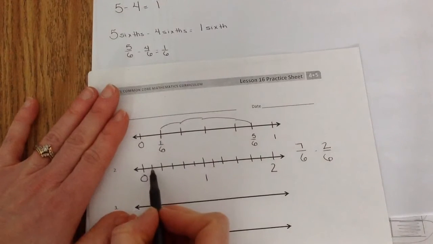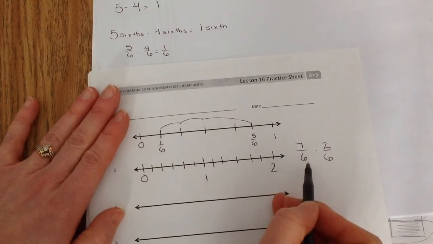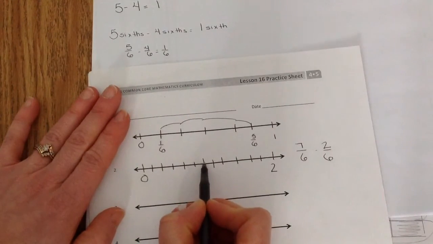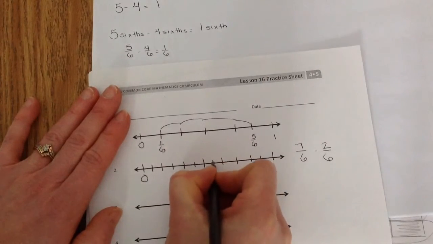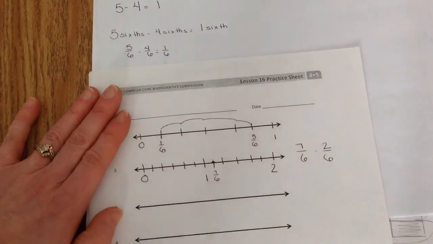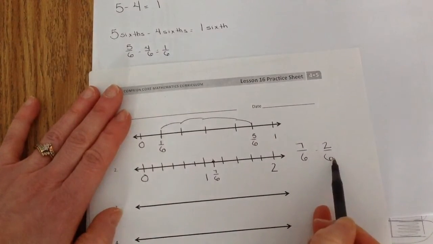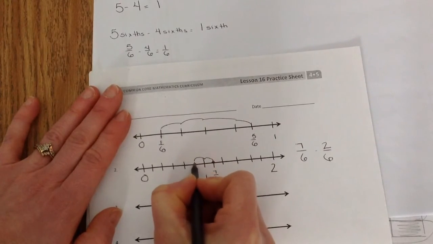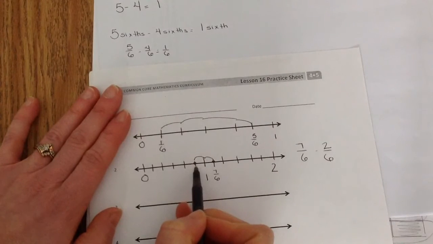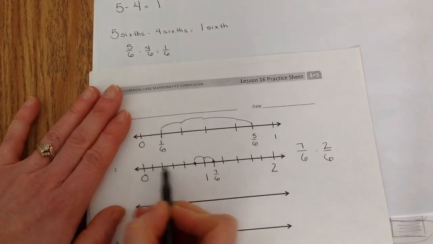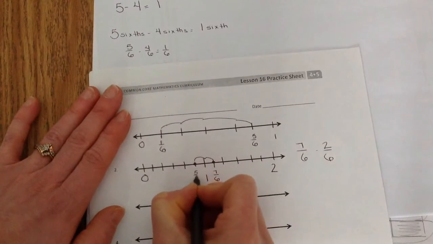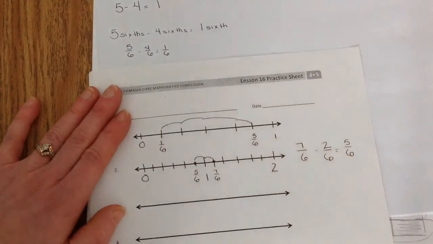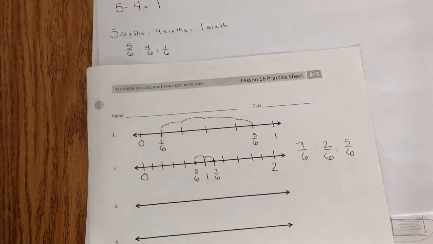So if you need to, you can start here at 1 sixth to find 7 sixths, or you can just go straight to 7 sixths. I'm going to count it. 1 sixth, 2 sixths, 3 sixths, 4 sixths, 5 sixths, 6 sixths, same as 1, 7 sixths. So I'm going to put my 7 sixths right here. Now if I'm going to take away 2 sixths, that's 1 sixth, 2 sixths. So here's where I'm at. Well, what is that? Let's count it. 1 sixth, 2 sixths, 3 sixths, 4 sixths, 5 sixths. So 7 sixths minus 2 sixths is the same as 5 sixths. You see how I did that?